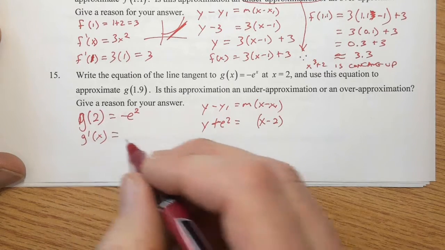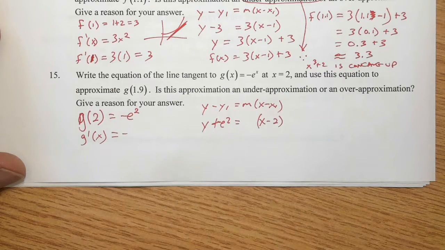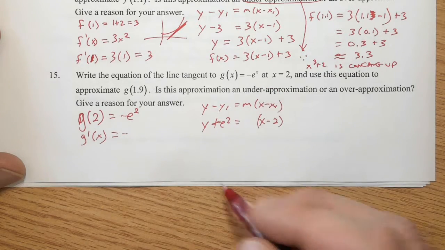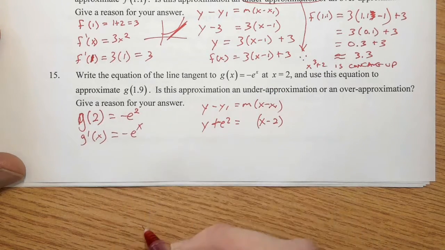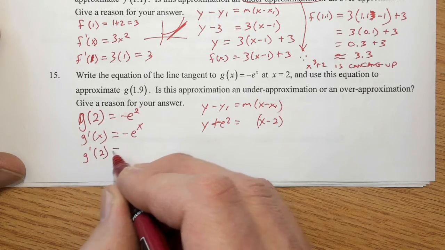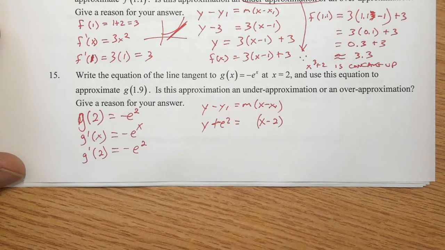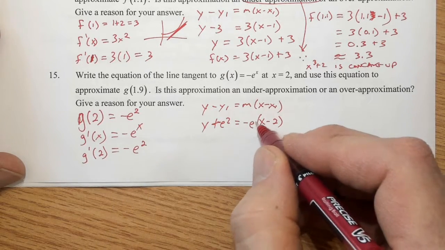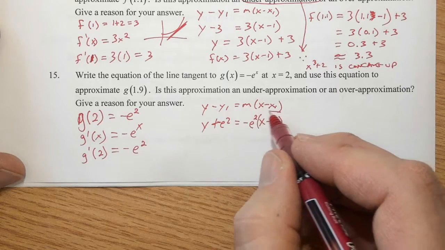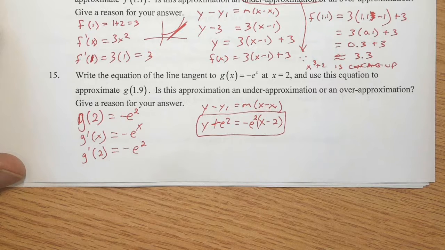And for g prime of x, we see the negative sign. That's a coefficient of negative 1, so it's going to go right out front. And then we have the derivative of e to the x, and the derivative of e to the x is e to the x. We're interested in the derivative's value at x1, which is 2. So we plug in 2, and we get the opposite of e squared. So this right here, as weird as it looks, is actually the equation of the line tangent to the curve.